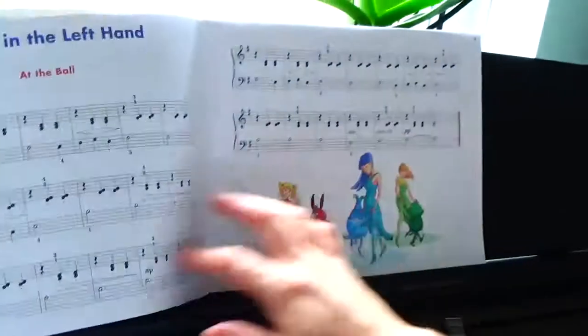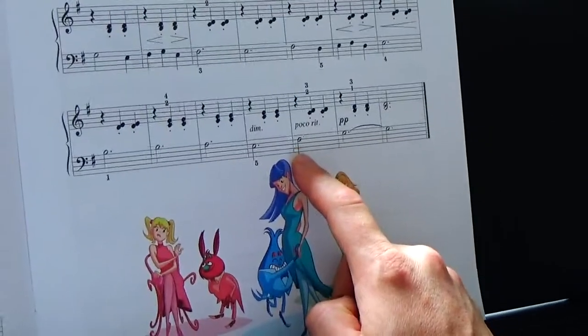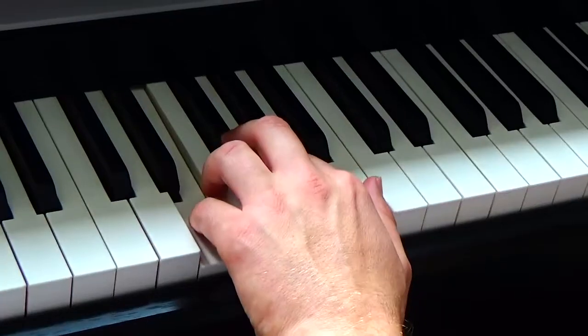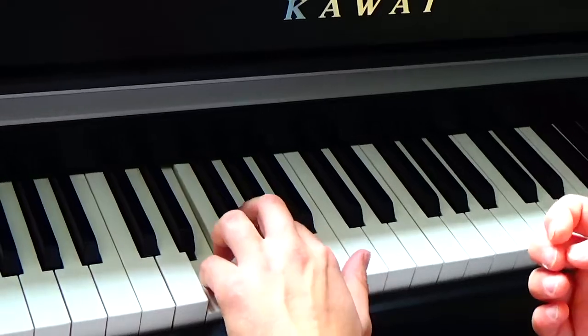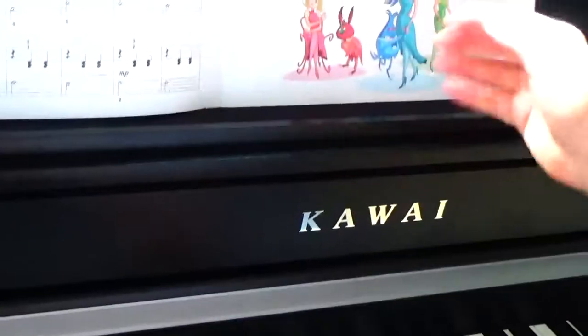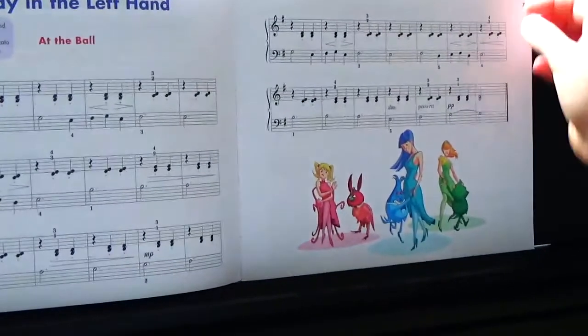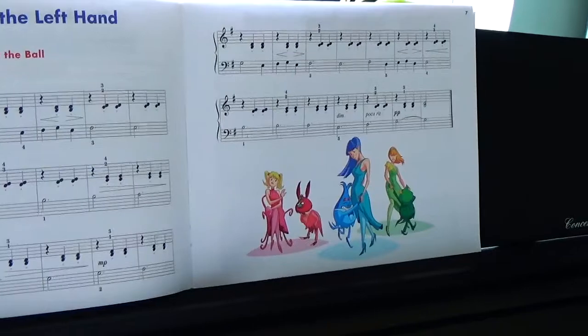You might have noticed that I have used the third finger here. It's something that you can start doing. If it helps the strength, you can even do 5, 3, 2, something that you will discover that is done and overdone in the much more advanced pieces.